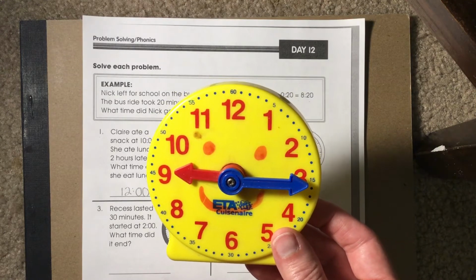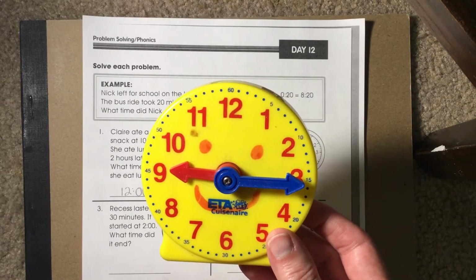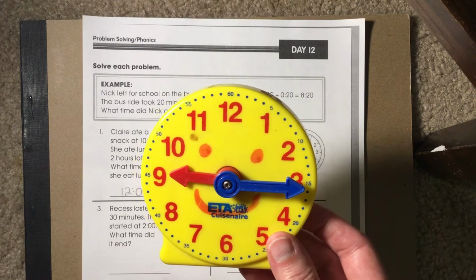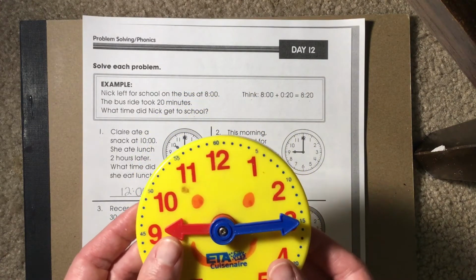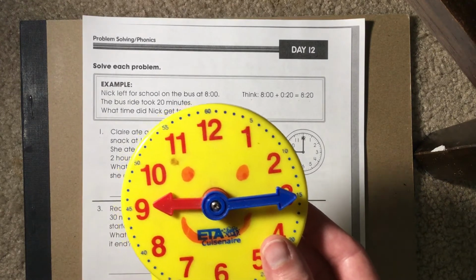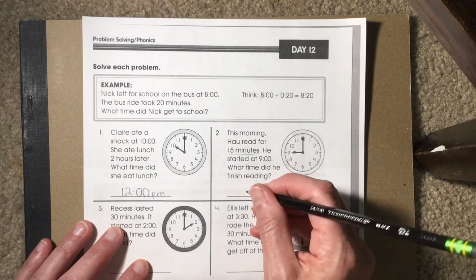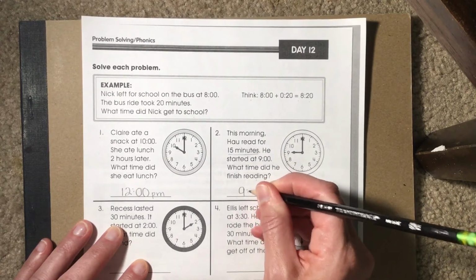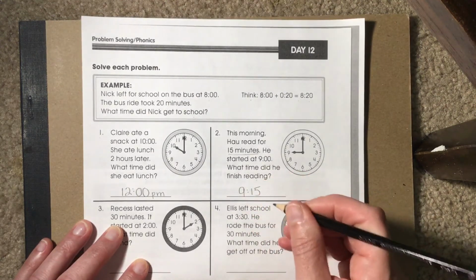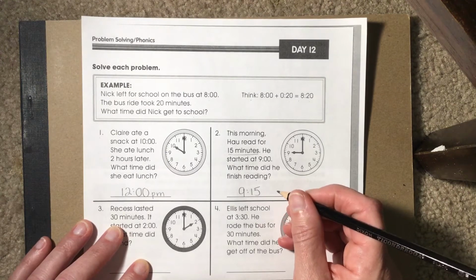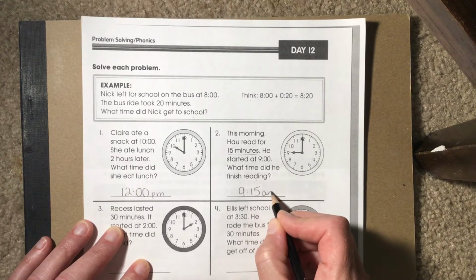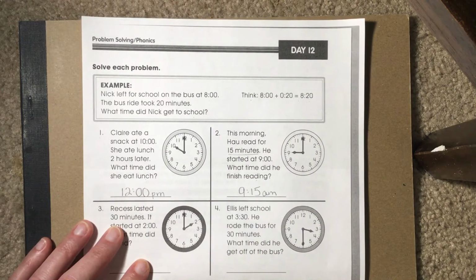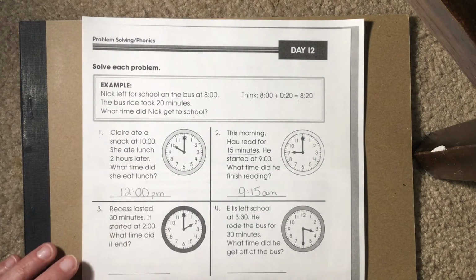So Hal finishes reading at, what time is it? 9:15. There we go. That's a little better. And that is our answer. 9:15. And the problem does say morning, so we know that it's 9:15 a.m. All right, next one.